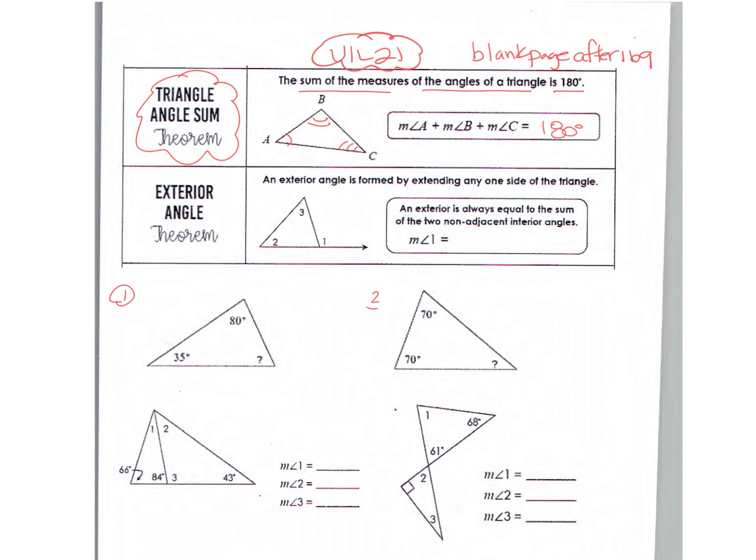Let's number the first two, numbers 1 and 2. I have 3 angles of a triangle, and I know that all 3 angles should total 180, but I'm given 2 of the angles, and I'm asked to find the third. If they all total 180, I could subtract 80 and 35 and I would have my missing angle measure. When I get out my calculator and do that, I find that it's 65 degrees. The missing angle was 65 degrees.